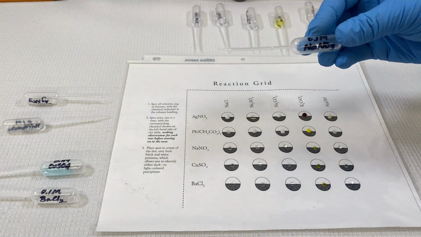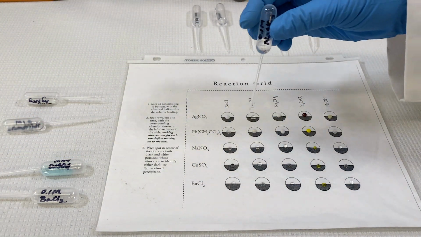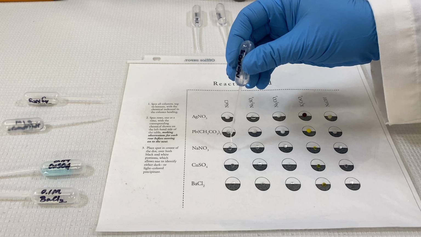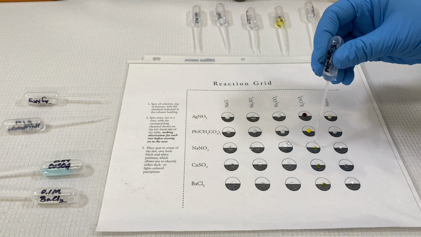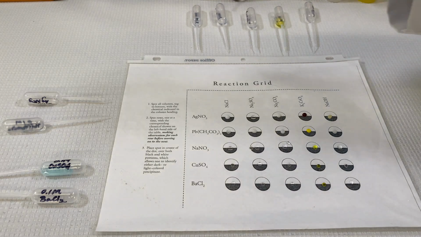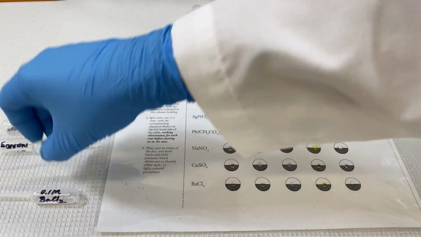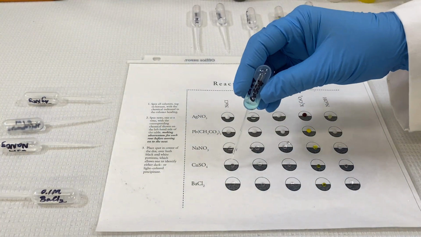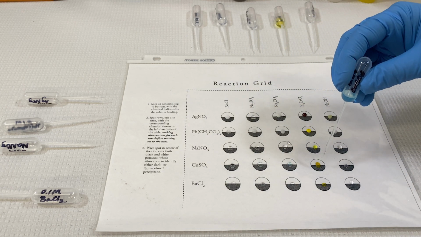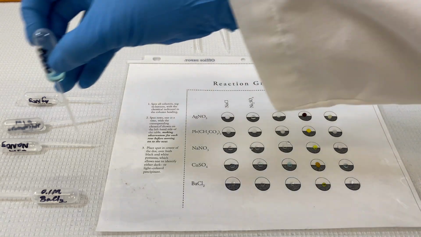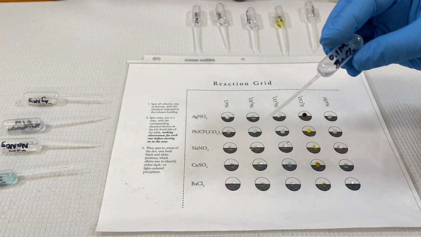Spotting across with lead acetate, and now sodium nitrate. Notice that we spotted down the columns, and once we spot across the rows, each dot now will have 2 chemicals on it, and they may or may not react.